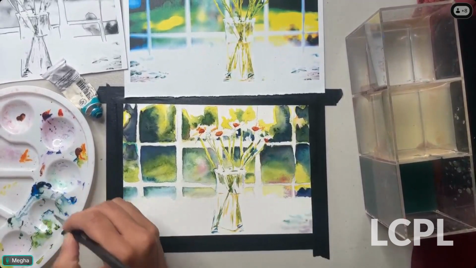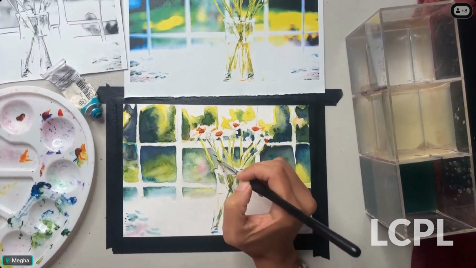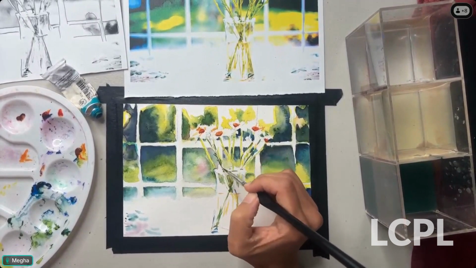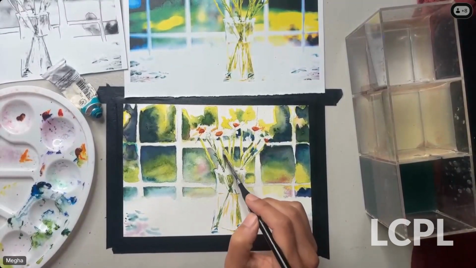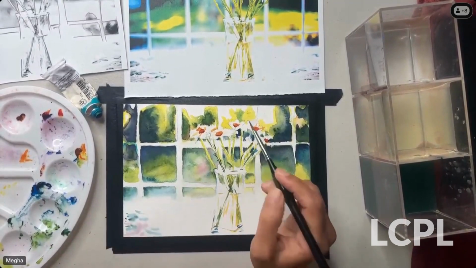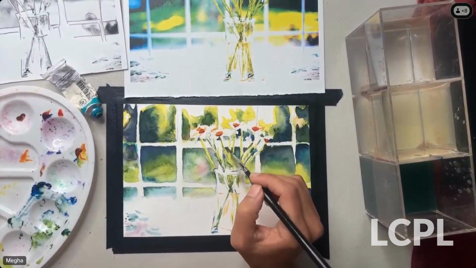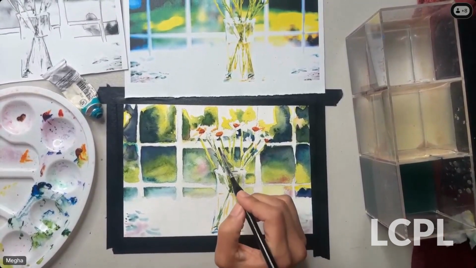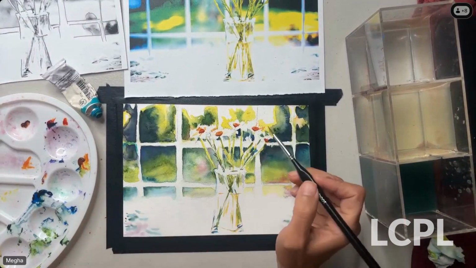I'm going to take some of the blue and the green to mix to make them dark. Some leaves. Same.